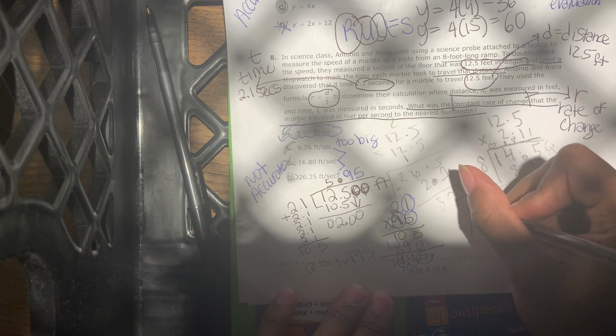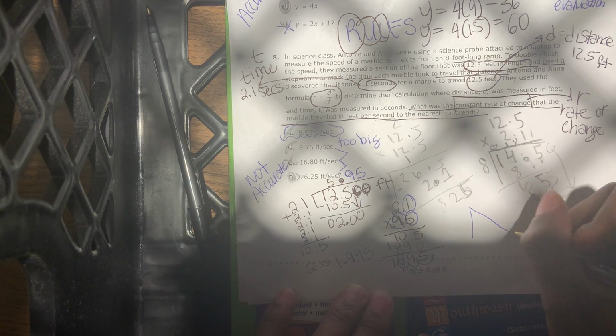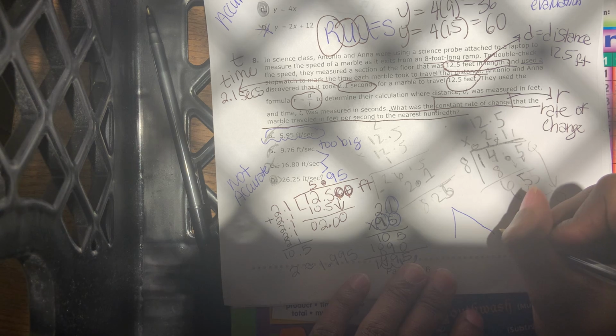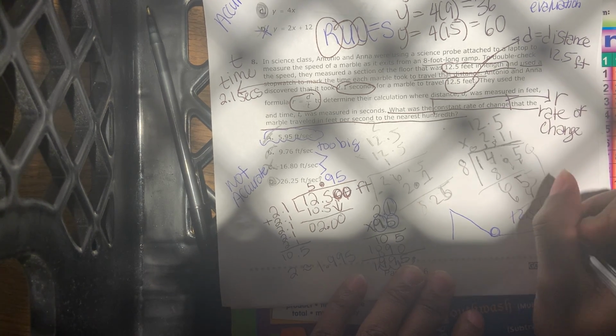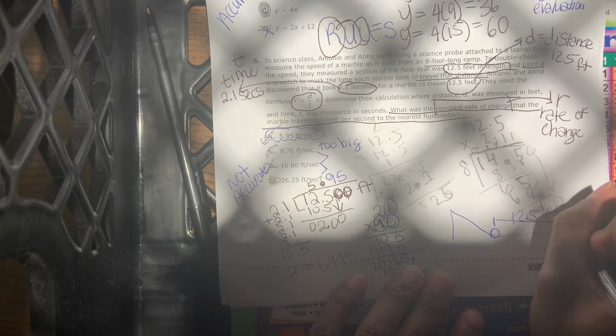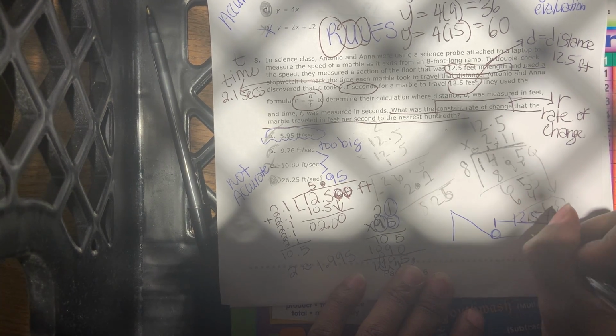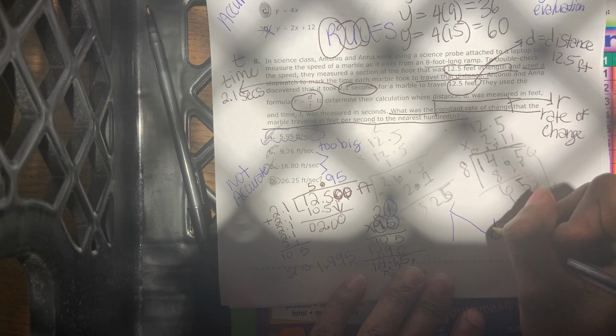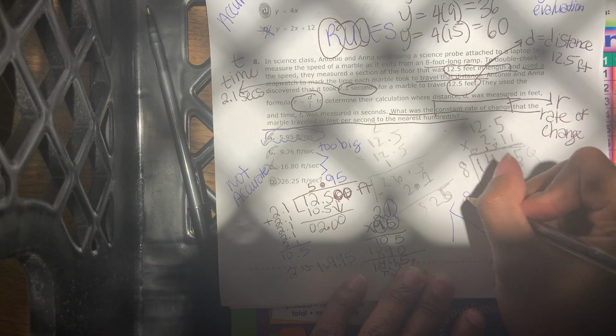All right? Here's the ramp. And then the distance that they're measuring is once the marble gets off the ramp and goes a certain distance this way. Okay? This is the 12.5 feet. From the moment the marble leaves the ramp to the moment it stops, it's the full 12.5 feet. The time it takes is 2.1 seconds to do so. Don't worry about the 8-foot ramp, okay? This is the 8-foot ramp.